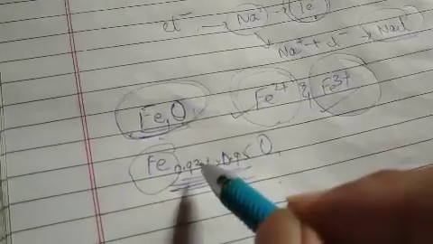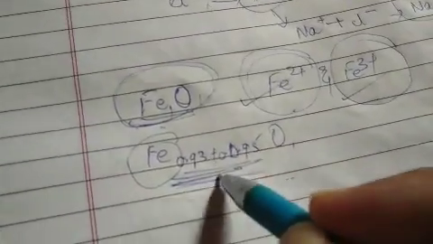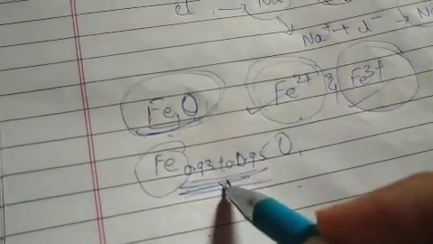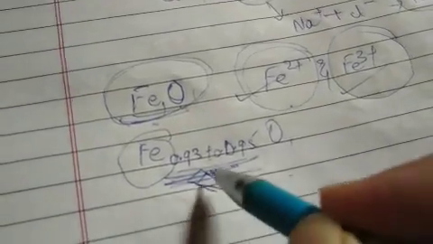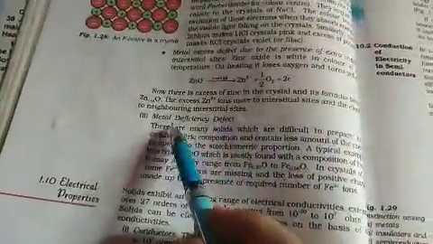So what is happening here is a metal deficiency. Instead of being 1, it is less than 1, and that creates a deficiency of the metal. Such a defect is called a metal deficiency defect.